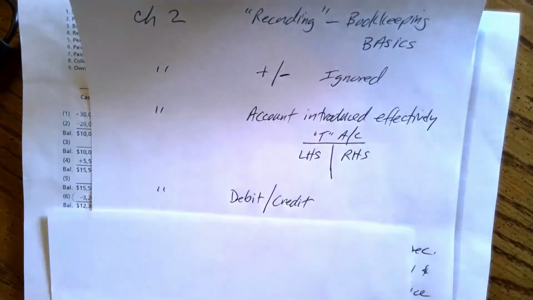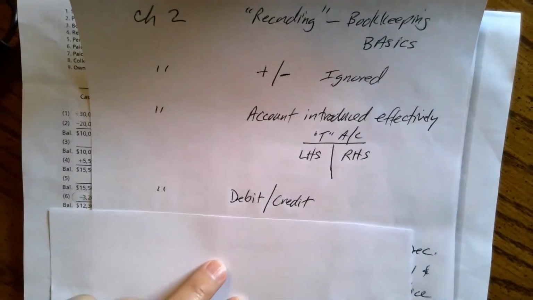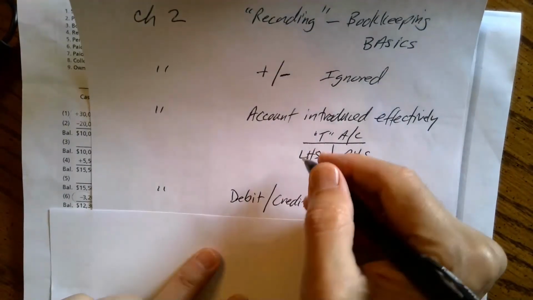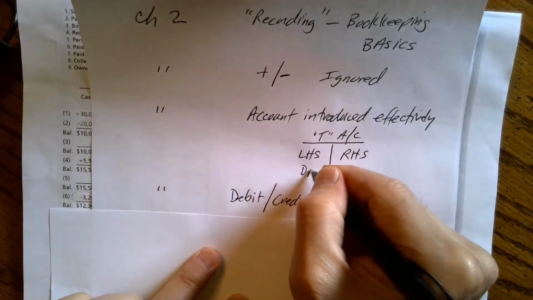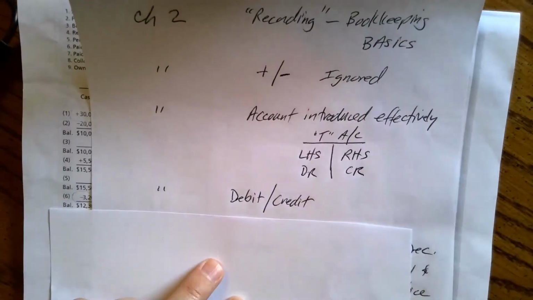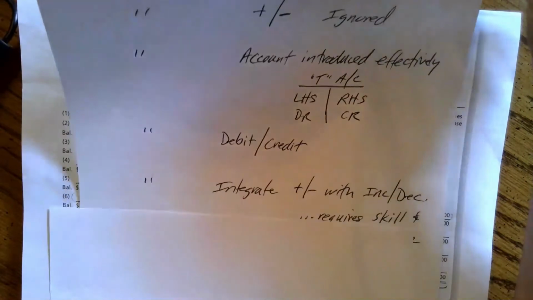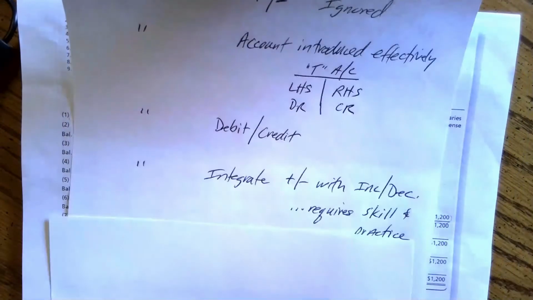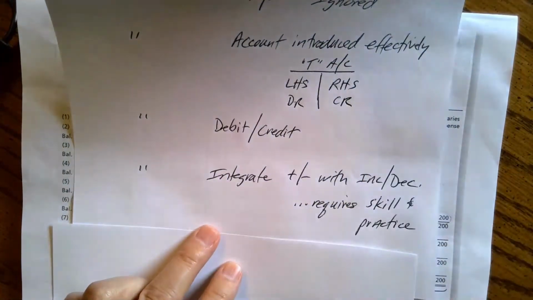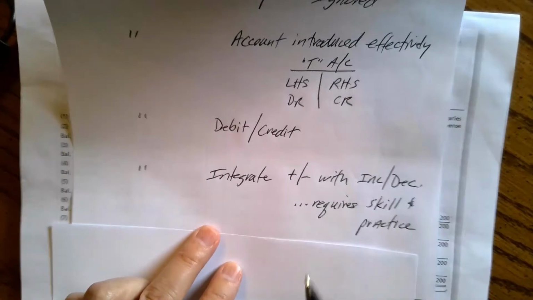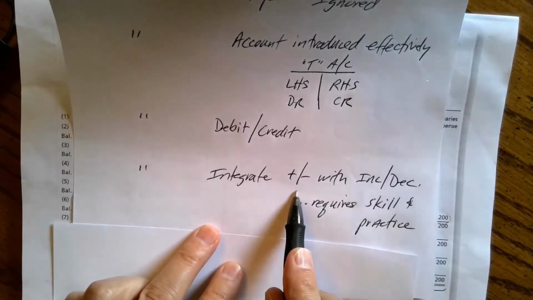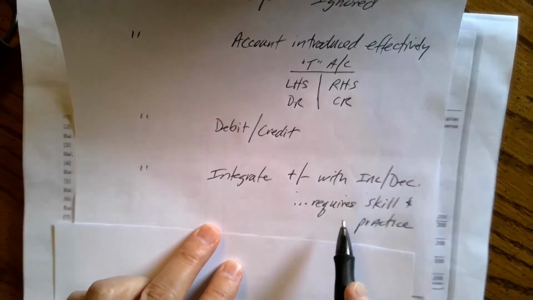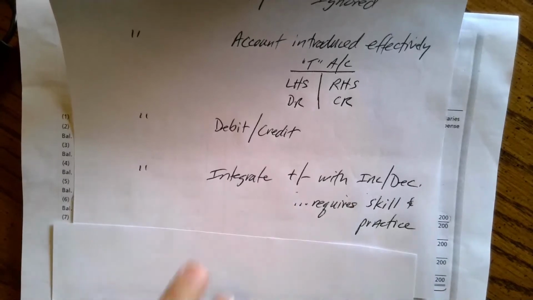The terms debit and credit themselves, and it does tell you that debit means left and credit means right. That's fine. Finally, there's a need to integrate plus and minus in terms of debit and credit with increase and decrease. Now that requires skill and practice.